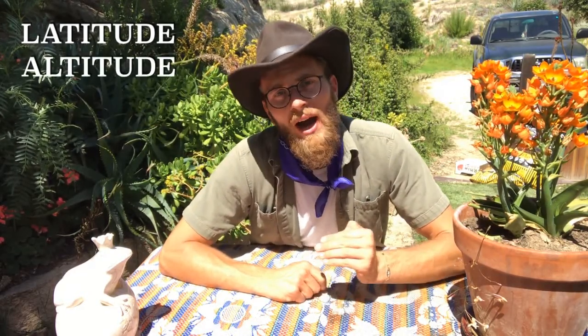First one, the latitude. How far are you from the equator? This is important for the northern hemisphere and the southern hemisphere. What's the actual distance you are from the very center of this globe? Second, the altitude: how high up are you from sea level?